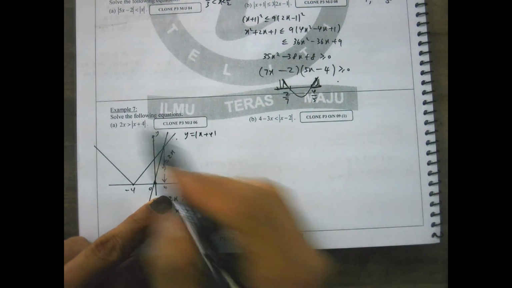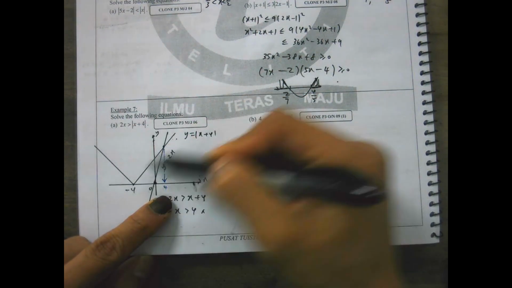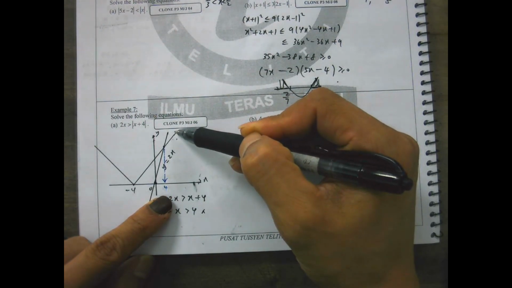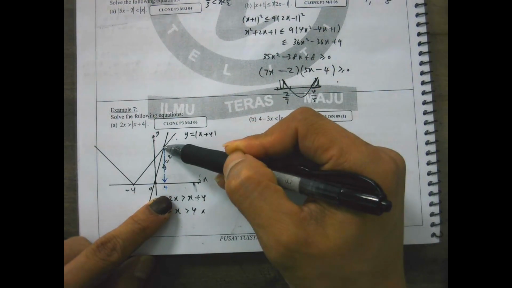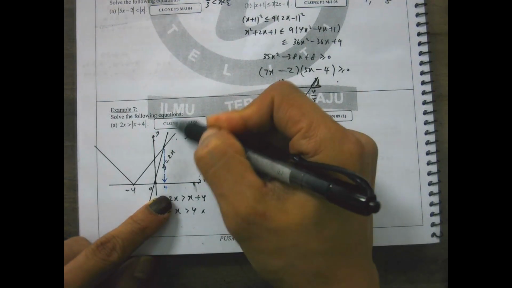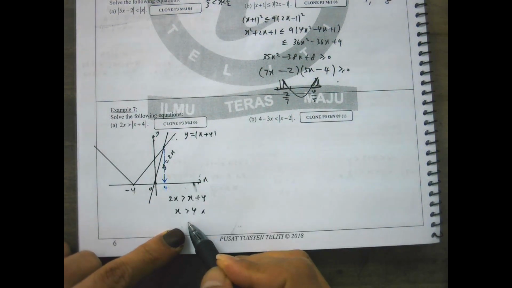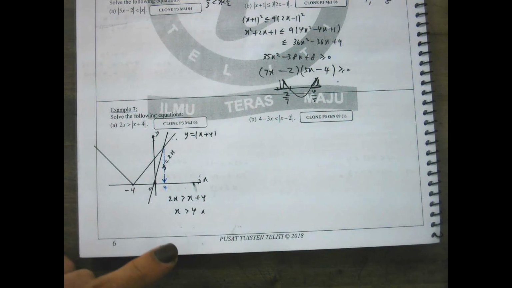Okay. So I want the straight line here to be above the V-shaped graph. Which part is it above the V-shaped graph? From 4 onwards. Can you see? This part here, it is above the modulus graph, the V-shaped graph. Yeah, that's all.